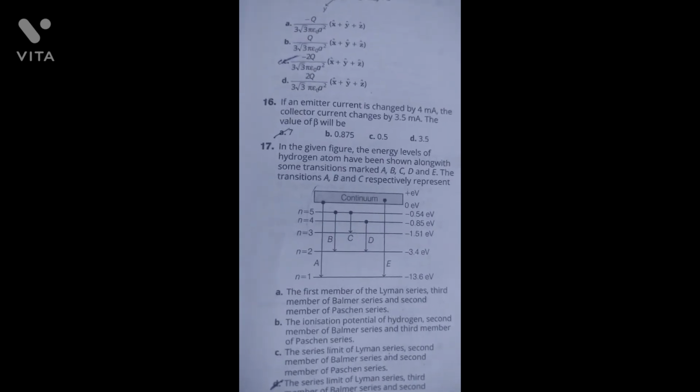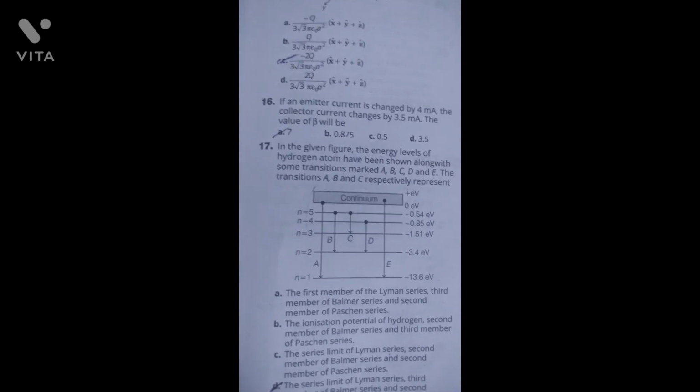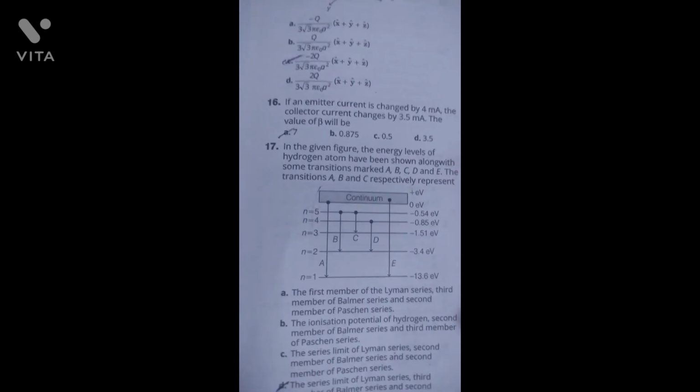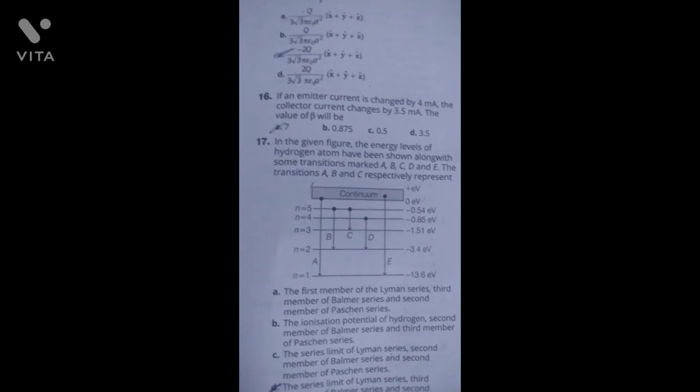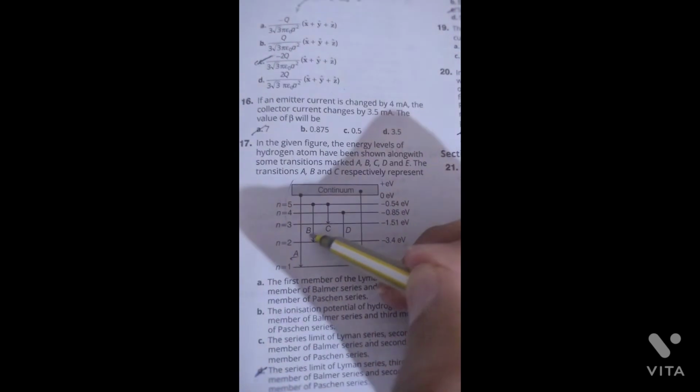In question number 17, they have asked: in the given figure, the energy levels of the hydrogen atom have been shown along with some transitions marked A, B, C, D, E. The transitions A, B, C respectively represent what, we have to tell.